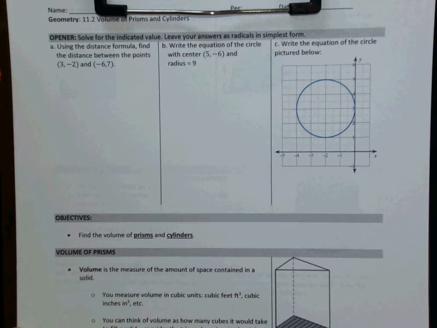This is the first video for the notes on section 11.2, volume of prisms and cylinders. So this is for the opener. You should try these, and I'm about to go over these.